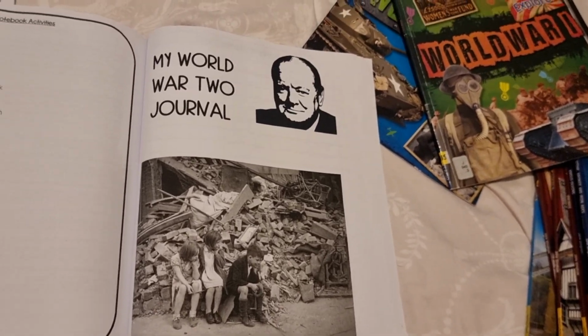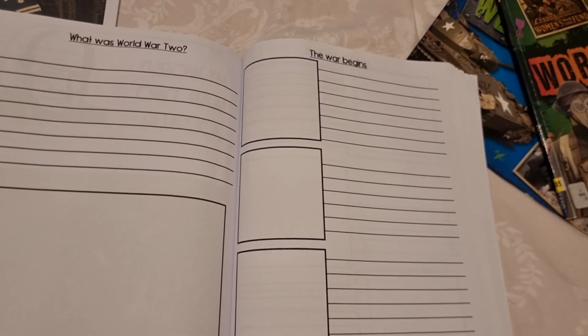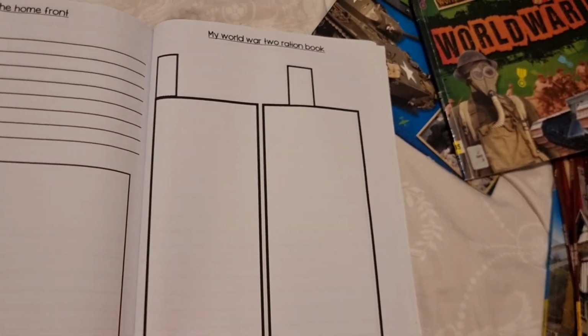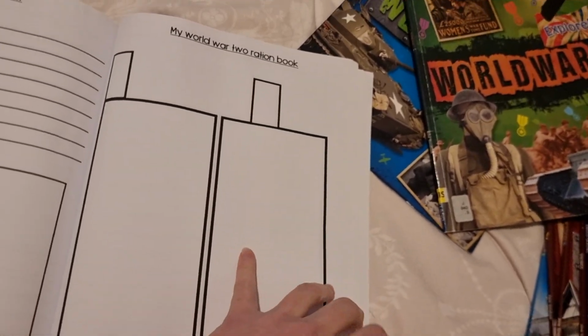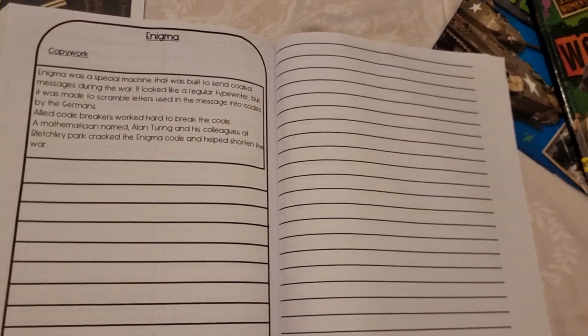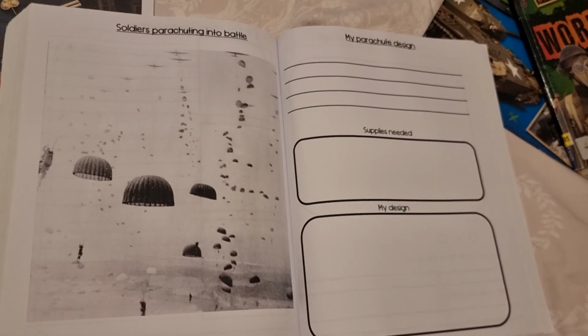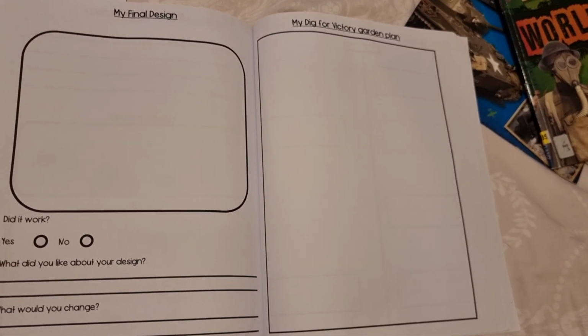Example of World War II. Have some pages to complete. So what was World War II? They can make their own World War II ration book. So you could just complete it in here, or you could photocopy it and have them cut it out. They get to design a shelter. Some more copy work. Get to write their own coded message. Design a parachute. And make a Dig for Victory garden plan.